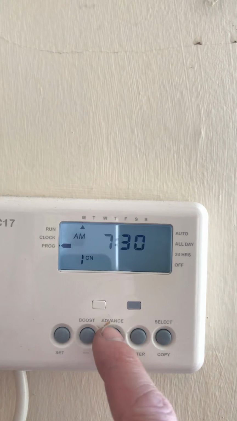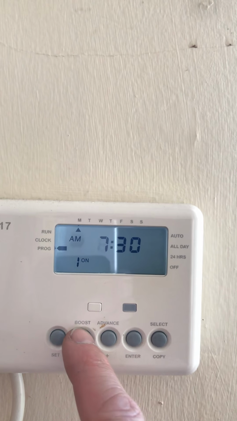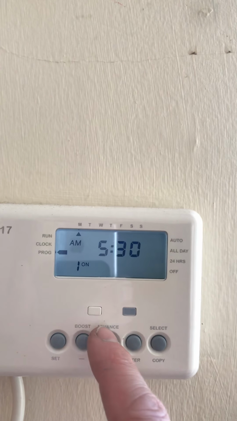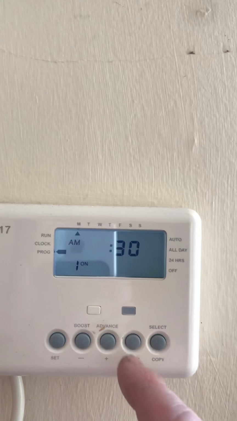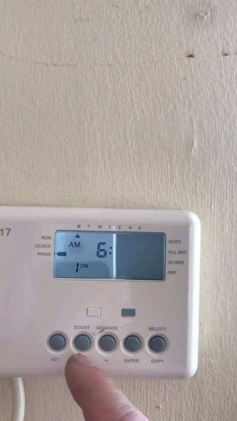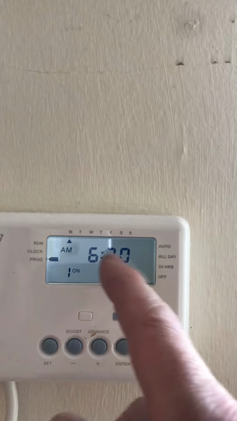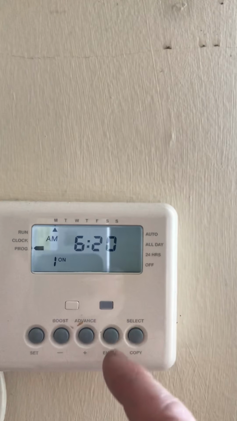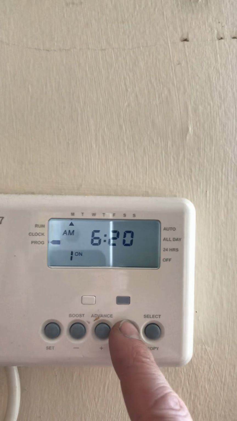Let's say we want to change that. We press that. That's all AM, 6, 5. So I go back to 6. Let's say we'll leave it at 6. I will then go back 10 to 20. So that's 6:20. If I'm happy with that, I press enter.